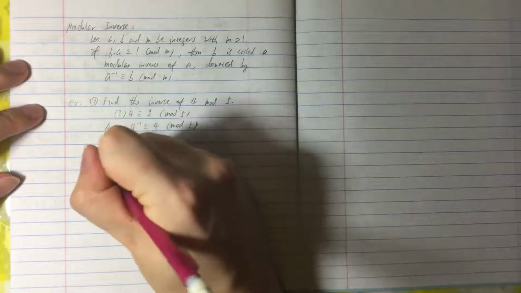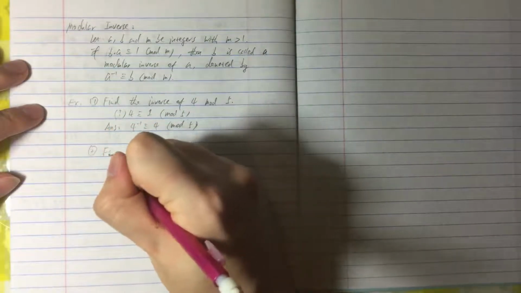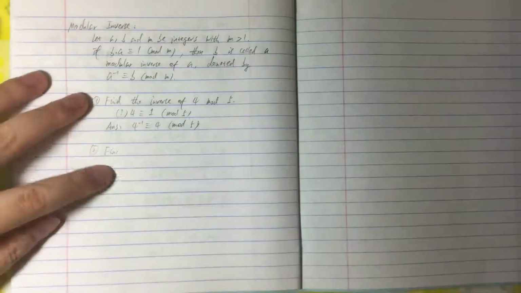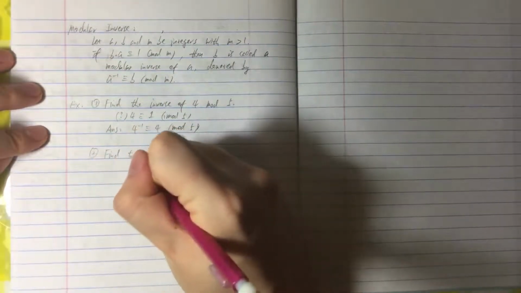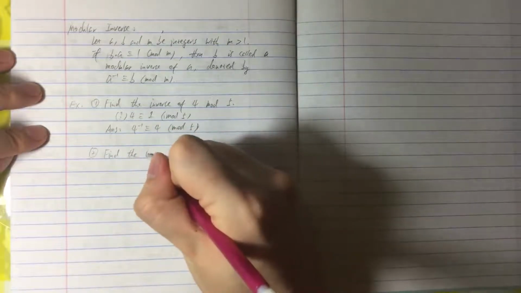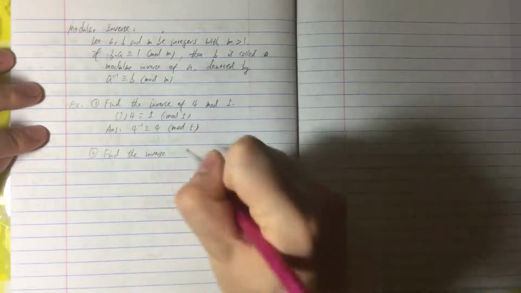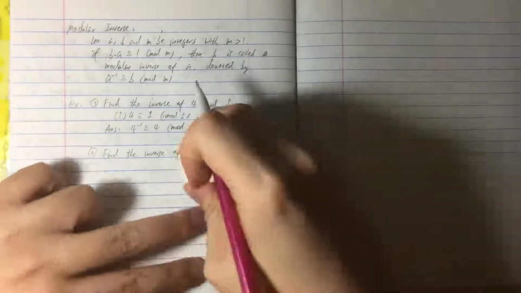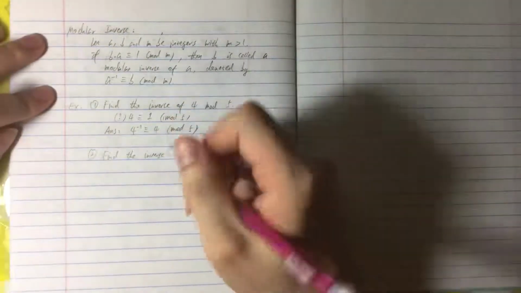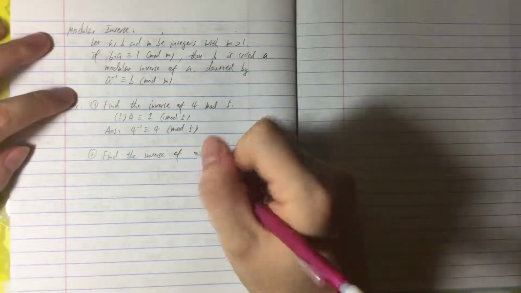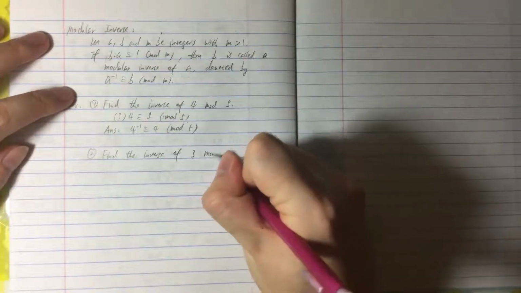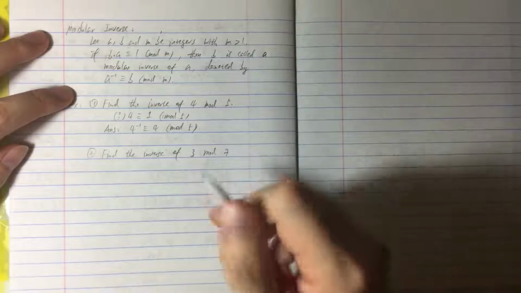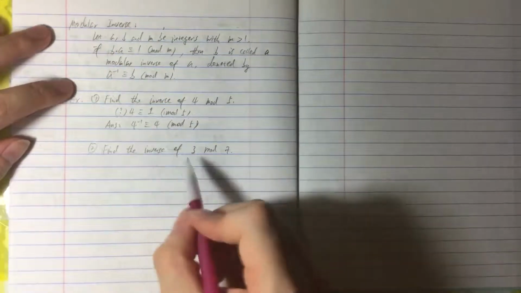Another example. Find the inverse of 3 mod 7.